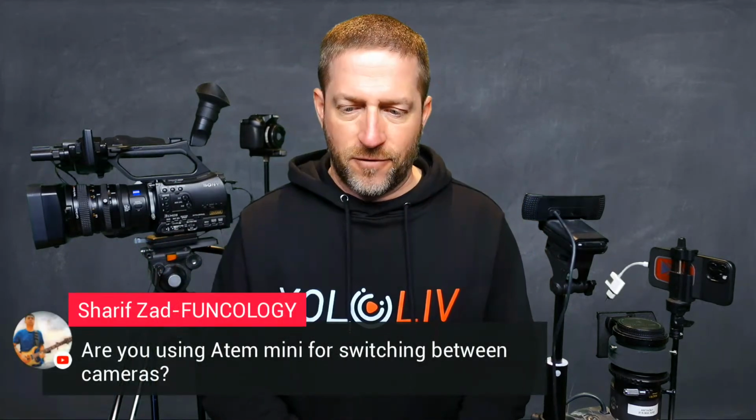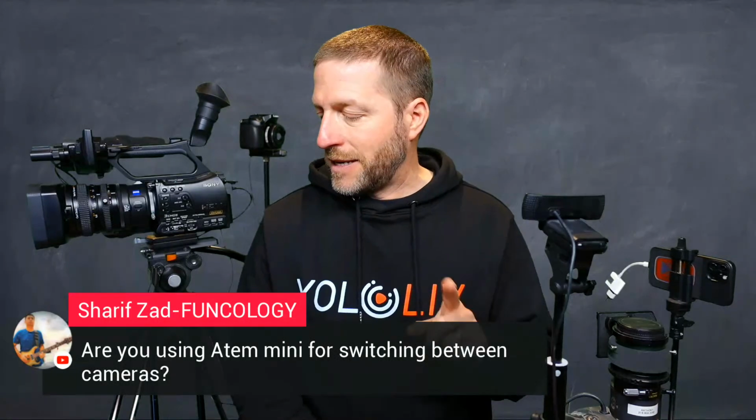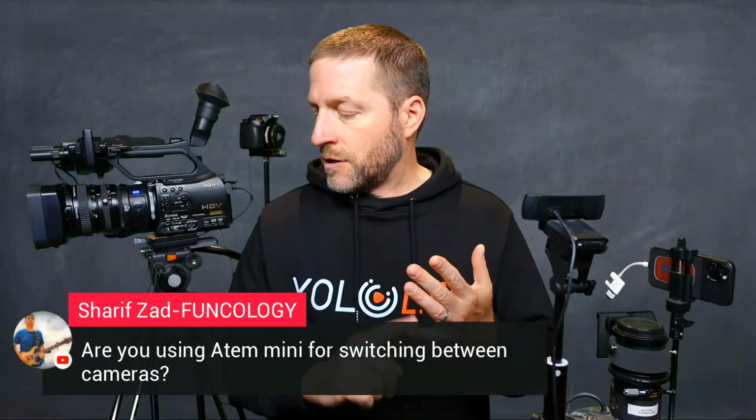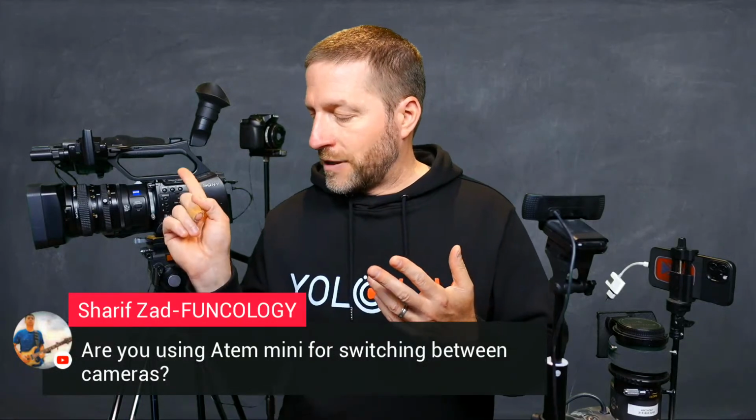Are you using the A10 Mini for switching between cameras? I'm using the A10 Mini to switch between the iPhone, the laptop, the camcorder, and the DSLR. And then that goes into the original YoloBox, which I'm using to switch between my straight camera, this one, it's actually sent to both devices, and whatever the ATEM outputs so that I could do things with it.